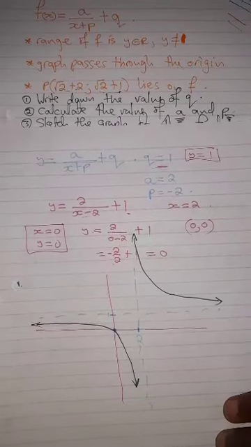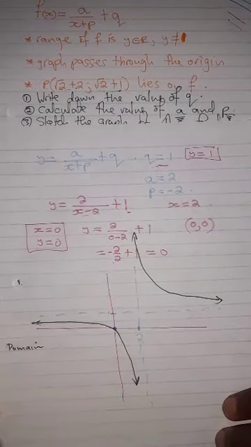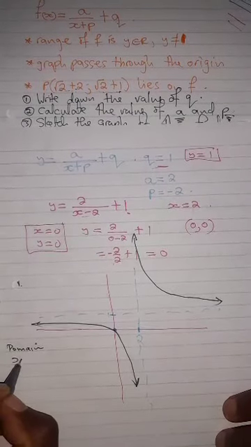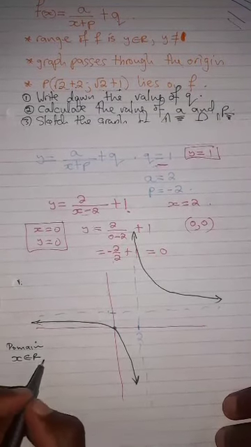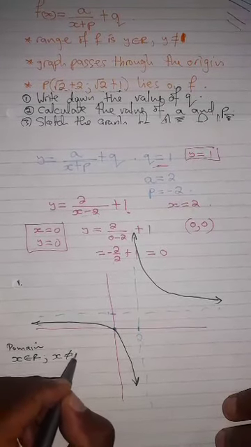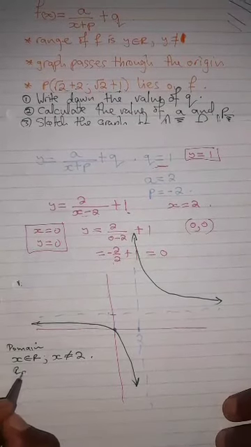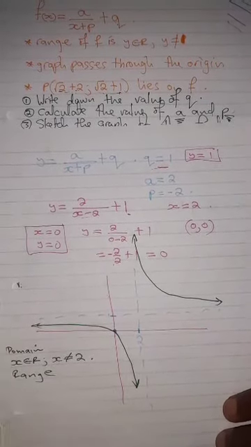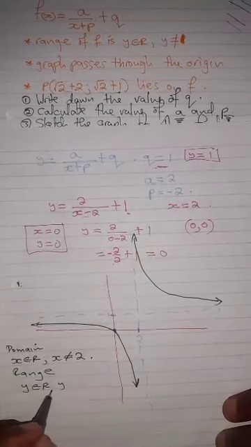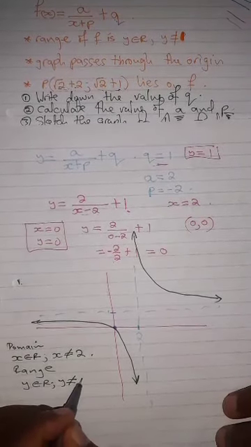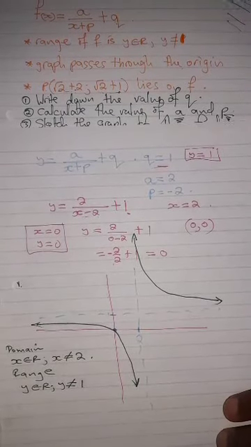And then our domain here, x is an element of real numbers, but x is not equal to 2, right? x is not equal to 2 because that's your asymptote. And then your range, y is an element of real numbers, but y is not equal to 1. That is your horizontal asymptote, right?